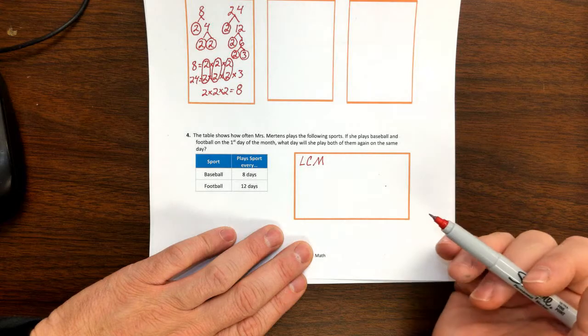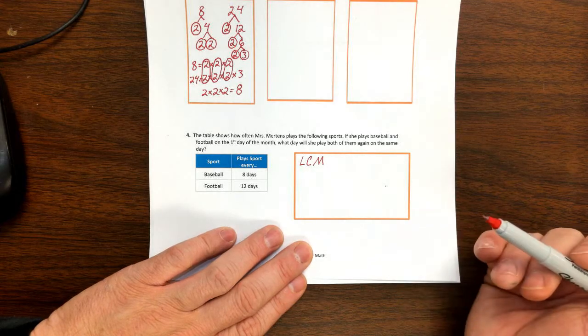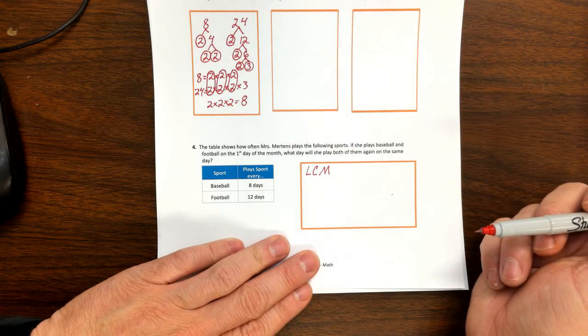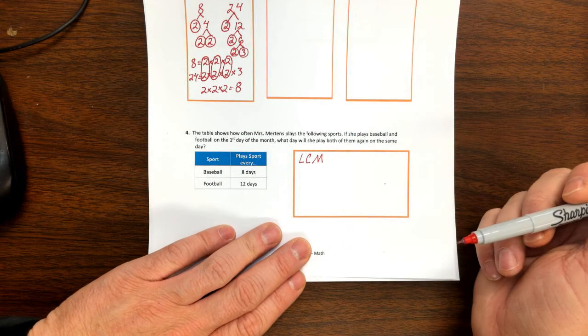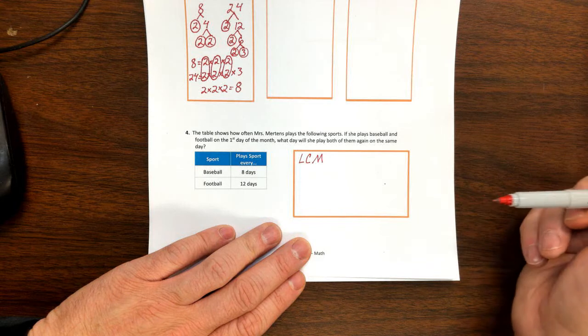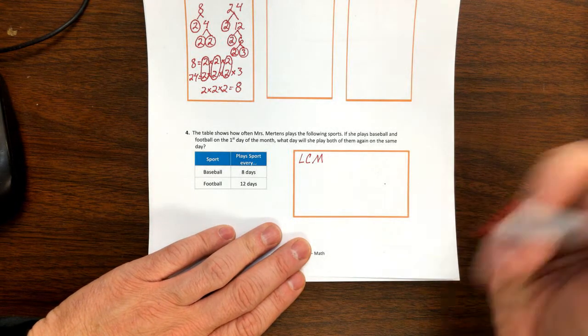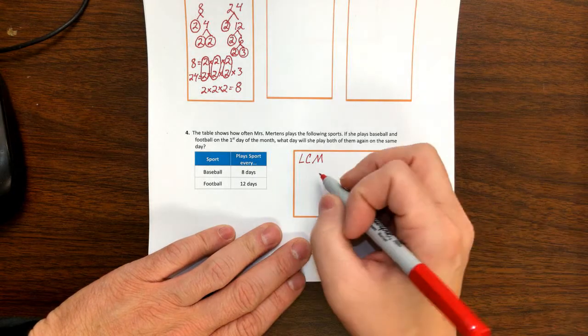Now there are different ways that we can find LCM. We can use the division ladder, we can use prime factorization. We have to do different things with prime factorization and different things with the division ladder, or we can list out the multiples. If you remember, multiples are just skip counting. I like that method the best.